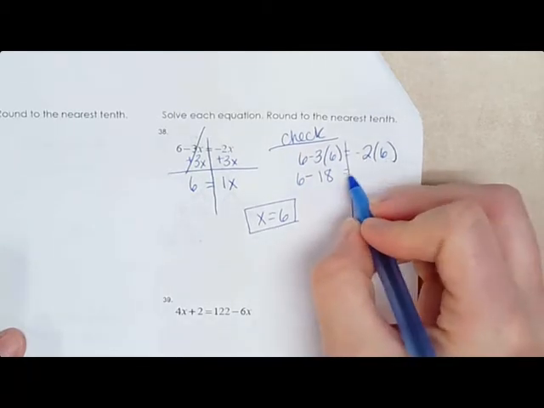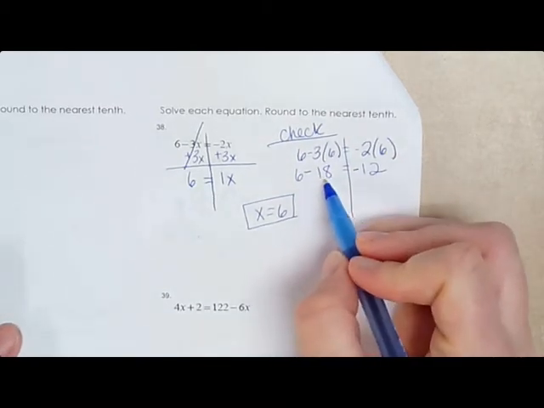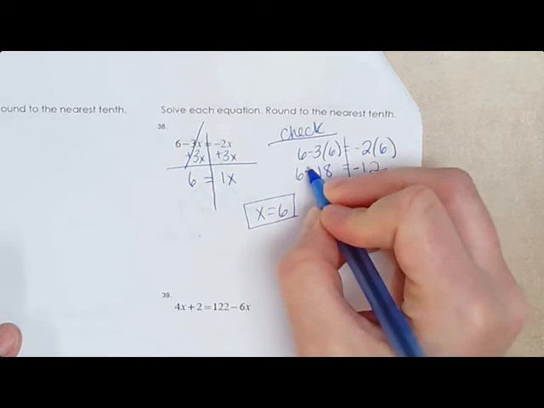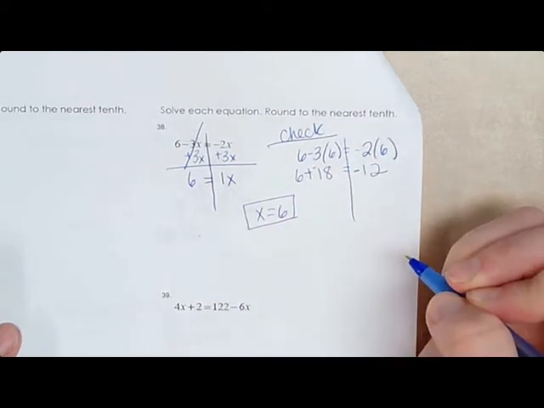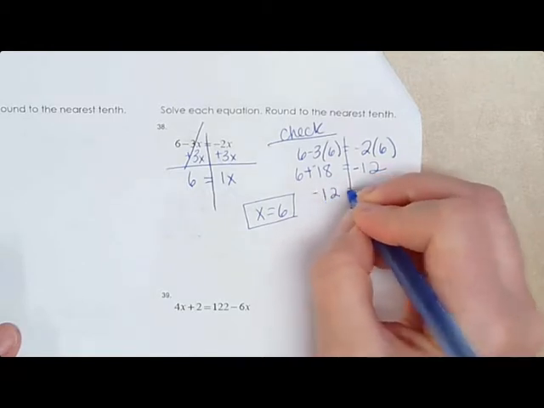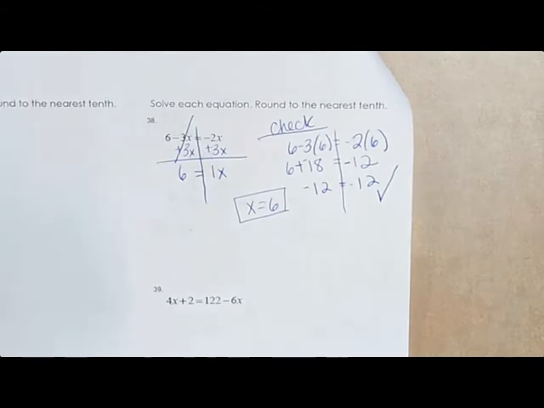Negative 2 times 6 is negative 12, sorry. And then 6 minus 18, you could also keep, change, flip. And that's where you get 6 plus a negative 18, which gives you negative 12 equals negative 12. So that shows that you are correct. It's just a way of checking.